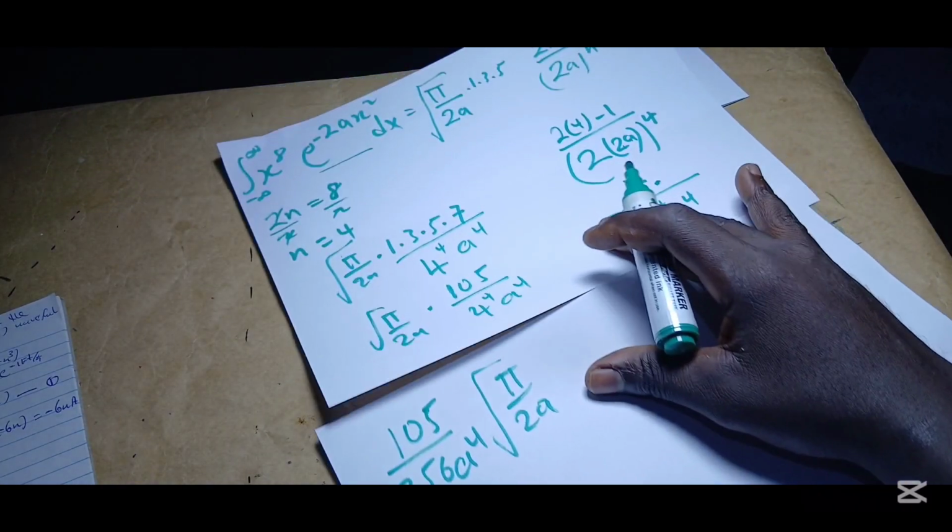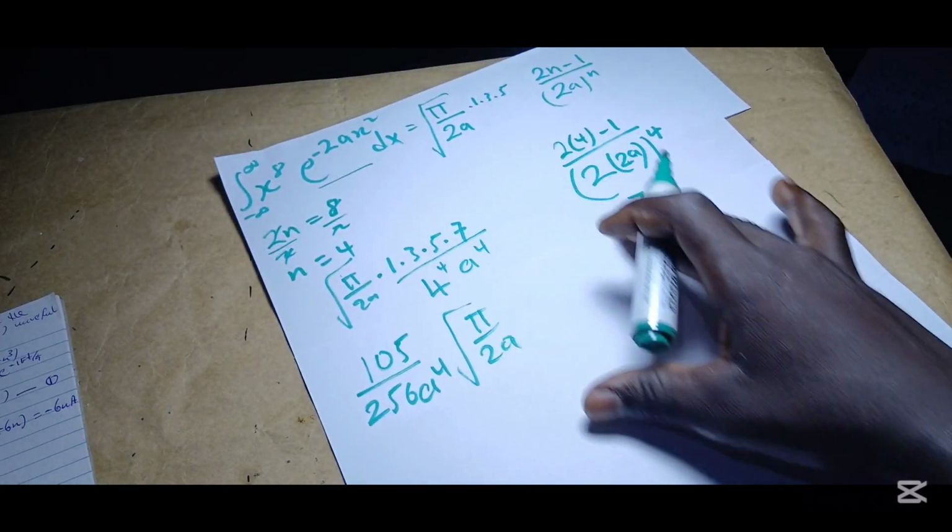So that is how you can use the standard integral to evaluate Gaussian problems.